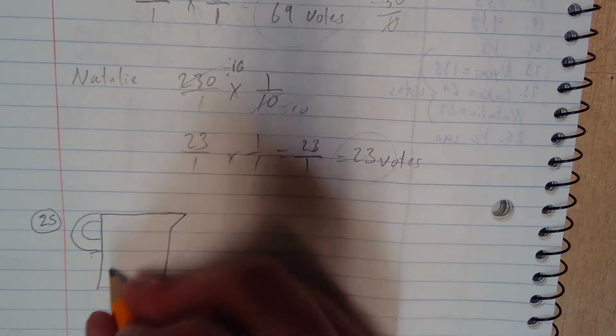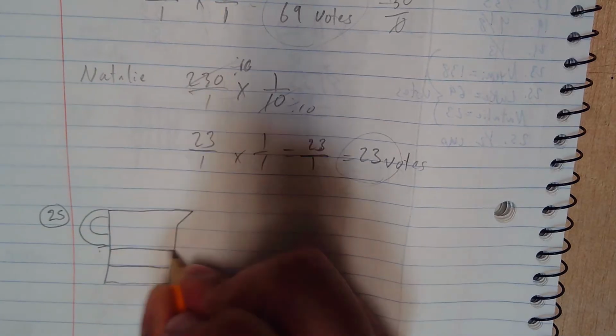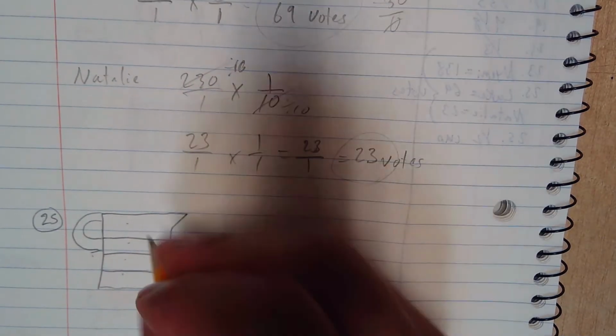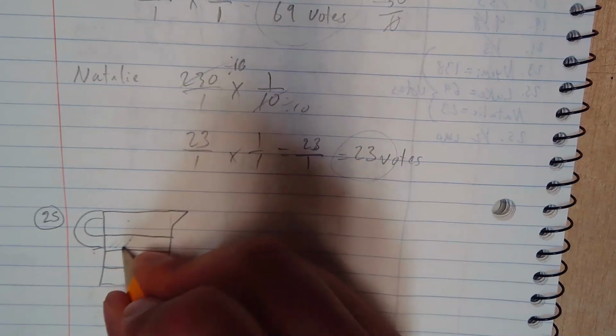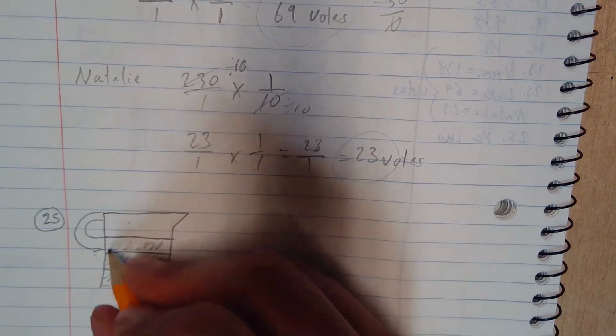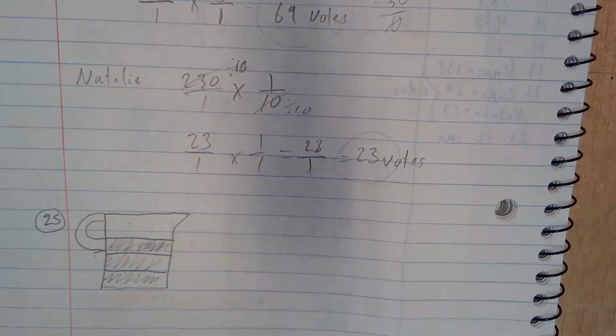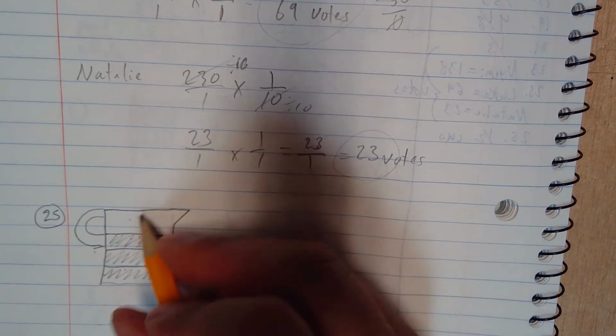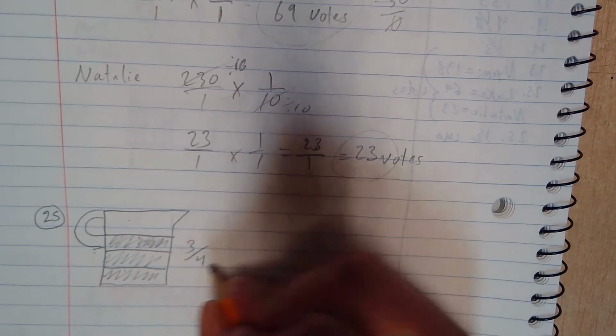3/4. That means we're making sets of 4. How do I know that? Because the denominator is 4. 1, 2, 3. That should be equal, but that's okay. So if we have this cup and we split it up into 4 parts, if we drew 3 lines, it would fill up to the first 3 lines, and this part will be empty. So 3/4 chocolate chips.